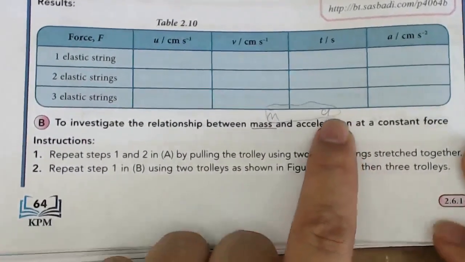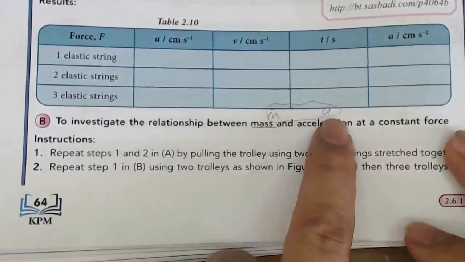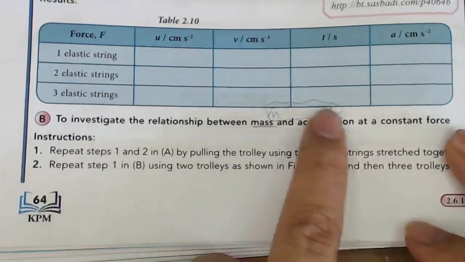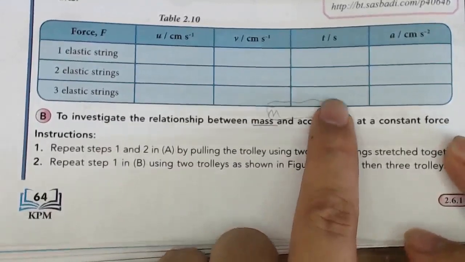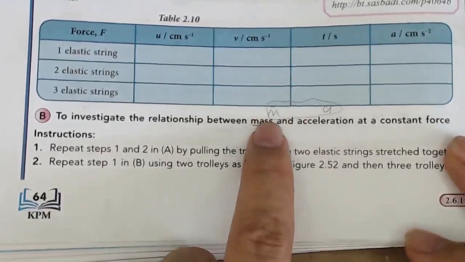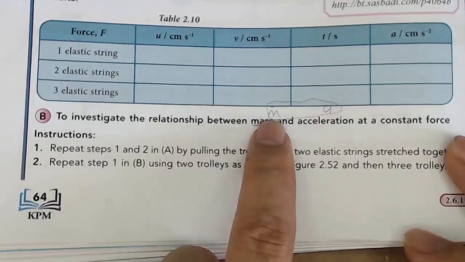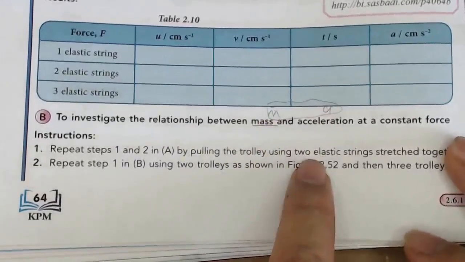Another idea is, will A help M? Means that if A increases, M also increases. Or is it inverse? If A increases, will M decrease? Which one? This is what we will find out in this activity.